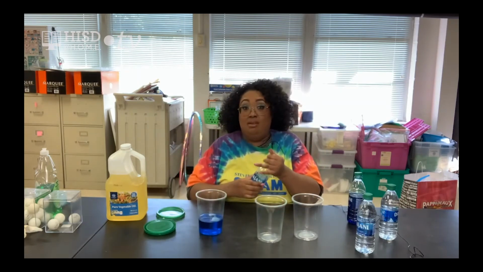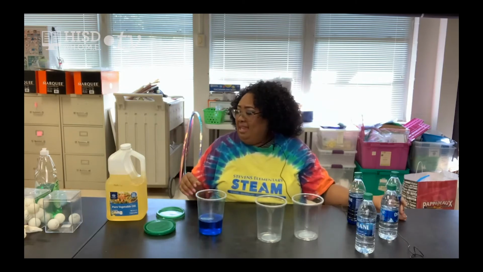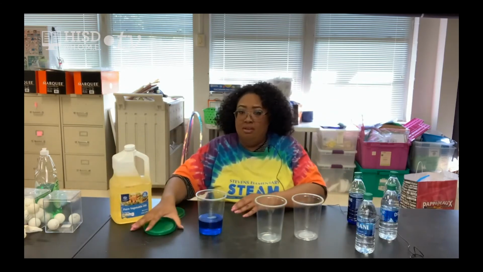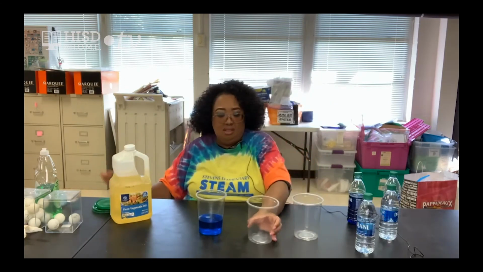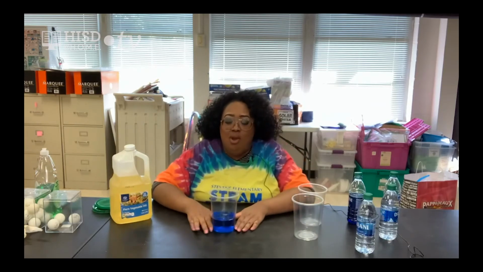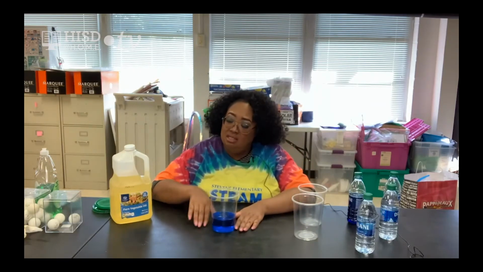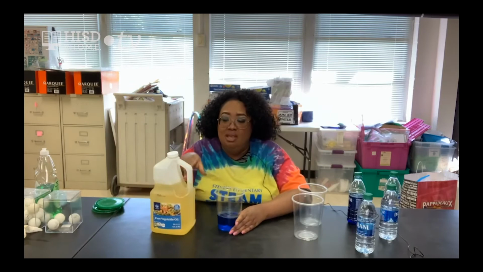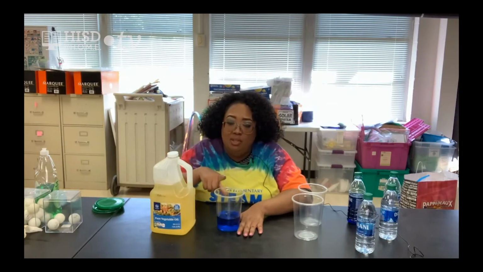I have some water here. And I'm going to pour some oil in this container of water. Now, what do you think the oil is going to do? Let's make a prediction. How many of you think the oil is going to float on top of the water?